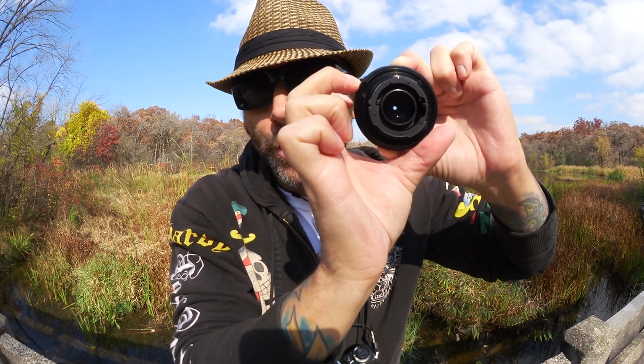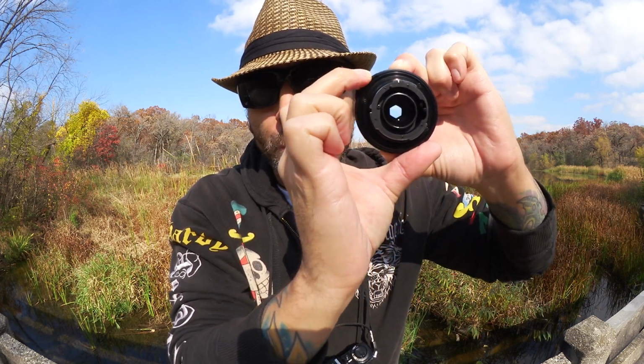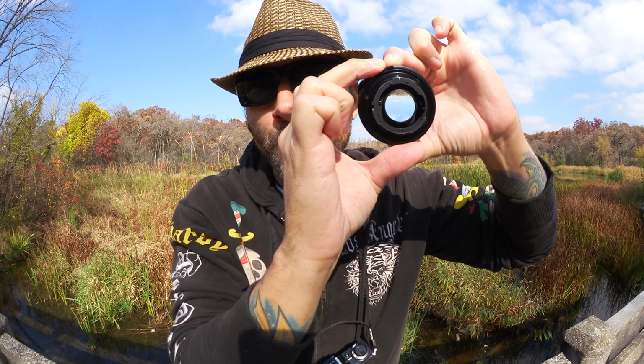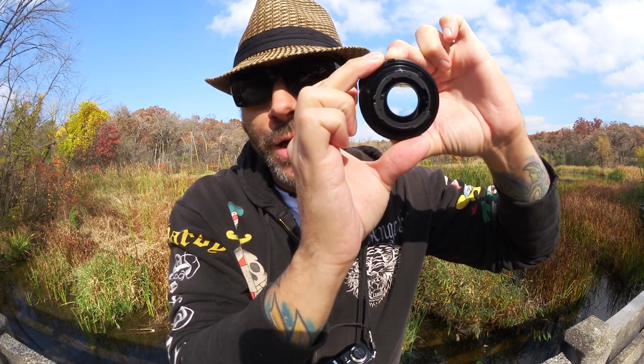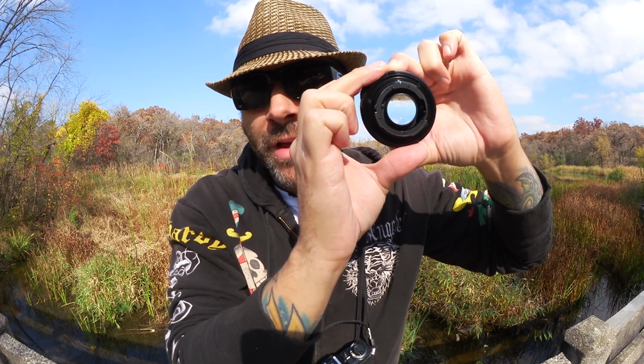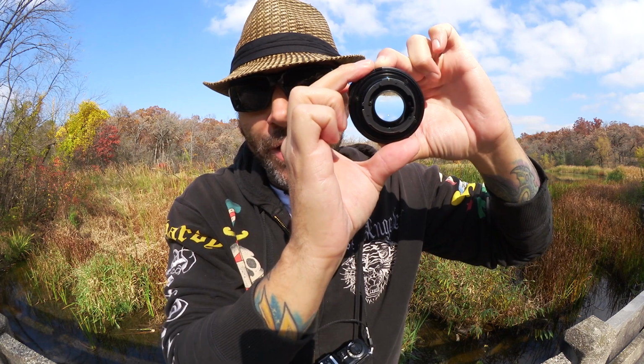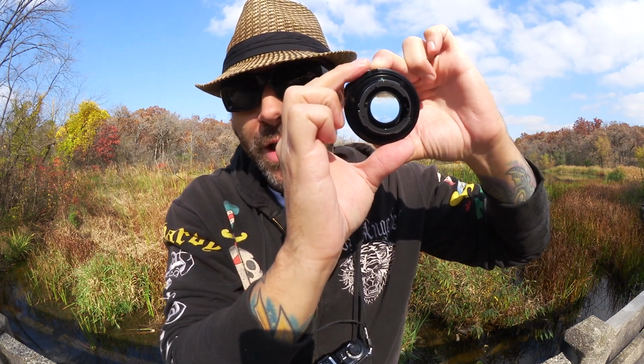f22. So that little opening is the bigger the number. When the number gets smaller, like 2.8, 1.4, 1.2, you're going to have a big honking hole in your glass, letting in a lot of light, which is good, and that's what they would consider a fast lens. A fast piece of glass would be something like this, which is actually an f1.7 lens.